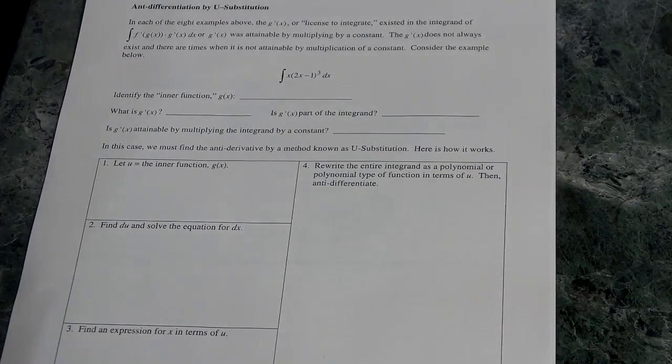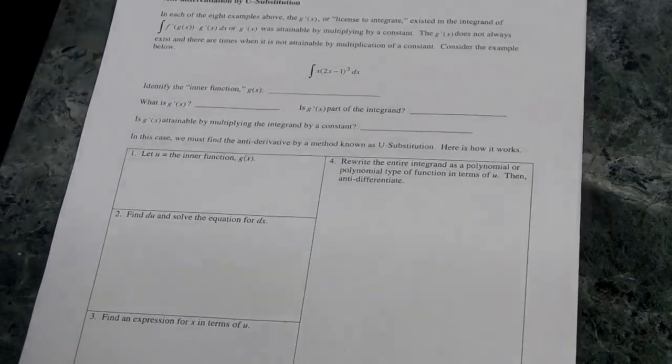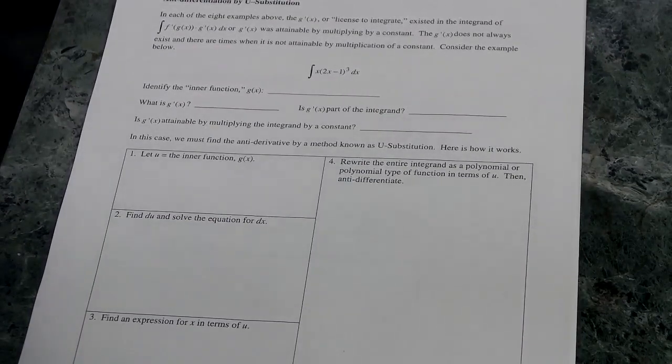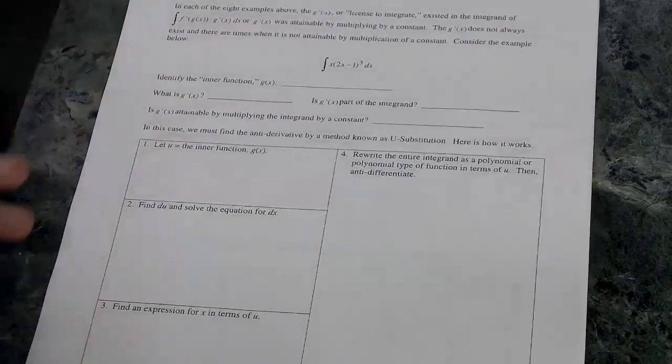All right, guys. I'm going to go back to the anti-differentiation by the u substitution. This should be, I believe, page 601. Just to go back, I don't know if we finished this whole thing, so I just want to double check this u substitution with you. And I've got two more after this, and then we'll start our review process.